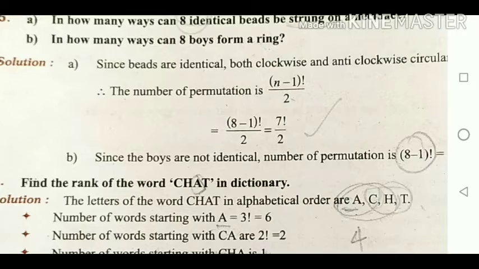The second chapter is very easy. That is, the sums are asked in 2 marks and 3 marks only. But you must understand the question well. Divided by 2 factorial.